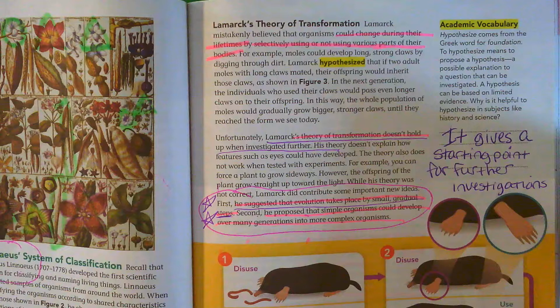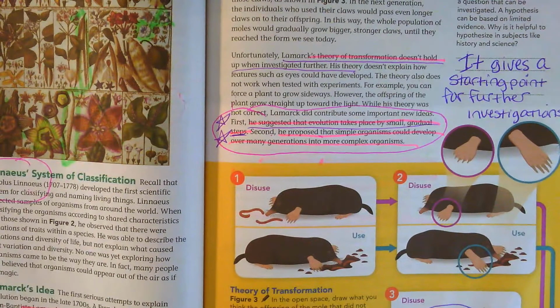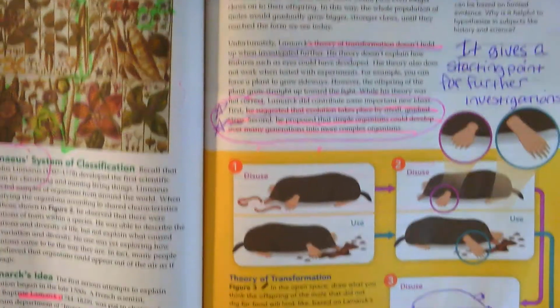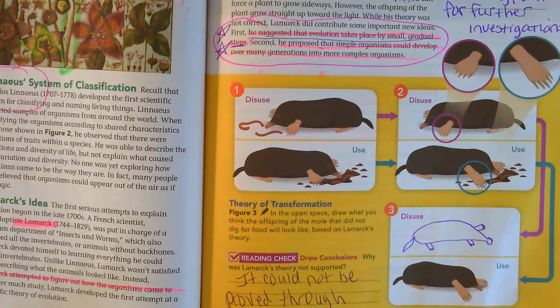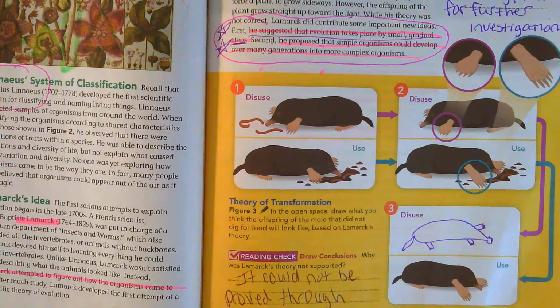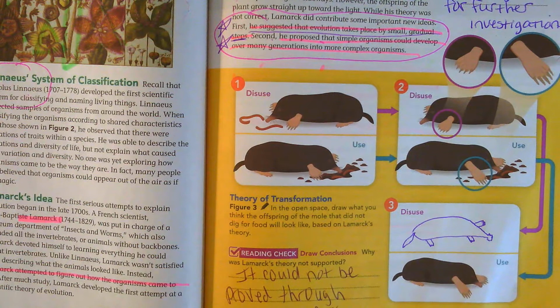So, hypothesis. Why is it helpful to have a hypothesis in subjects like history and science? It gives a starting point for further investigations. Coming on down, you were supposed to draw a little creature who was not using his claws anymore, and therefore the claws started getting shorter and shorter. And this is this whole theory of transformation. Can you imagine if you didn't use your left hand very much and it all of a sudden just started getting shorter and shorter because you're right-handed? Of course that's not going to happen.